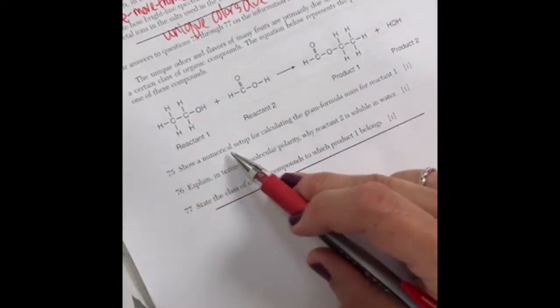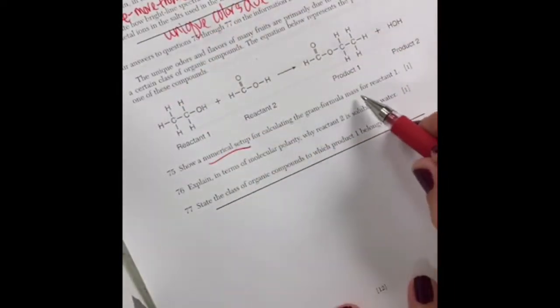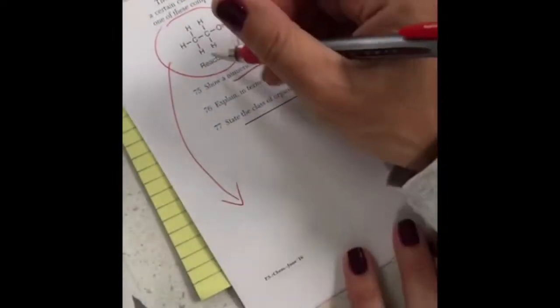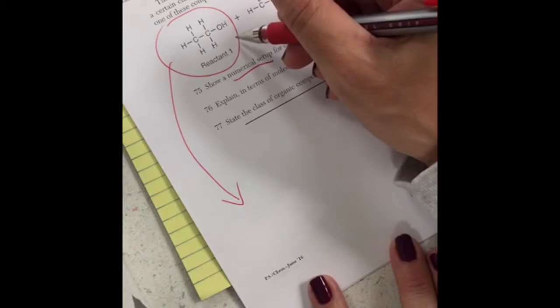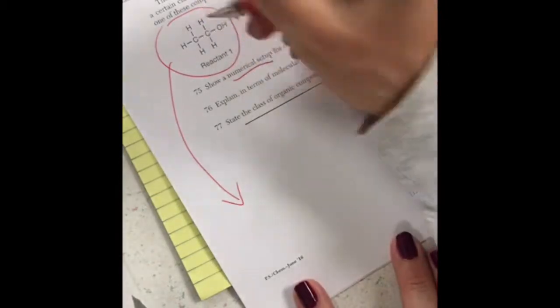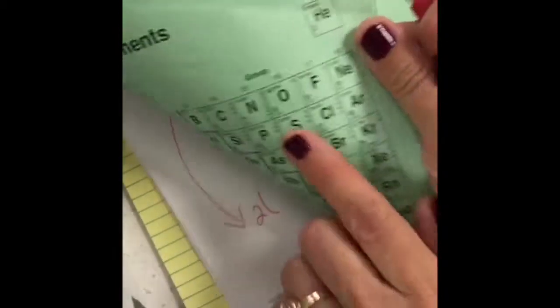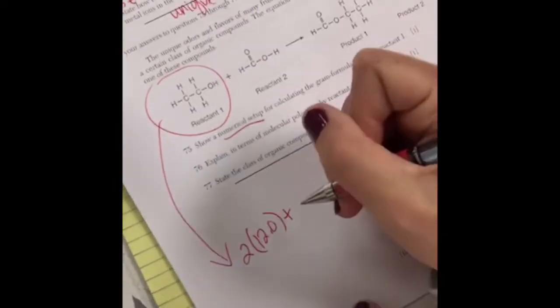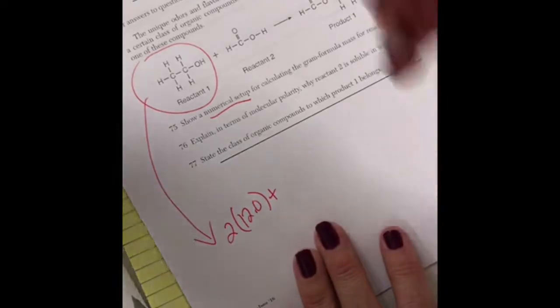All right, show a numerical setup for calculating gram formula mass of reactant 1. So here's reactant 1. I'm just going to go down here to do it. If I have to show a numerical setup for the mass of this, I just want to add up all the parts. So I have 2 carbons. So 2 times, I'm going to go look up the mass of carbon. Carbon is 12.0. So 2 times 12.0, plus, I got to add everything together.